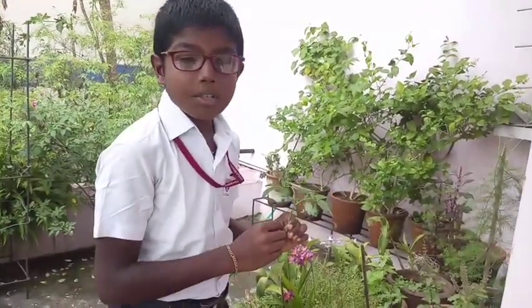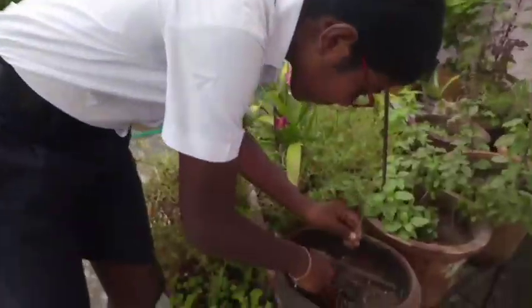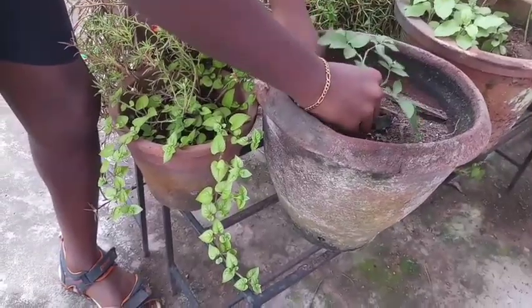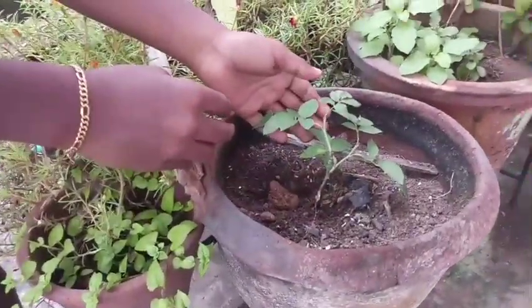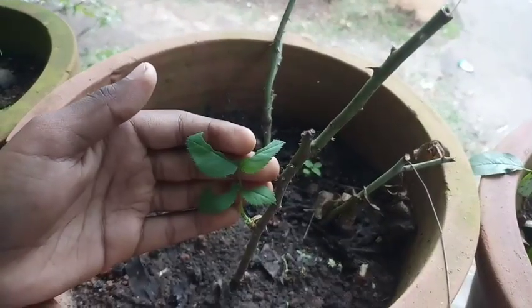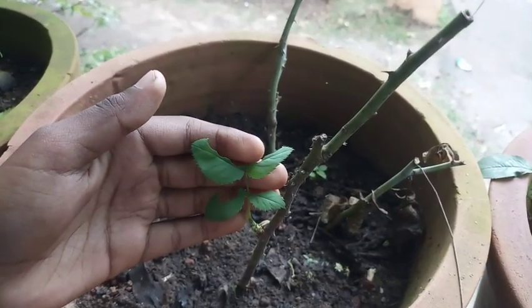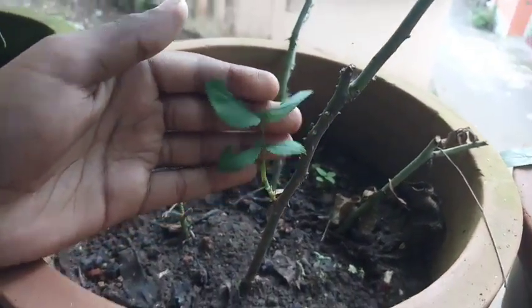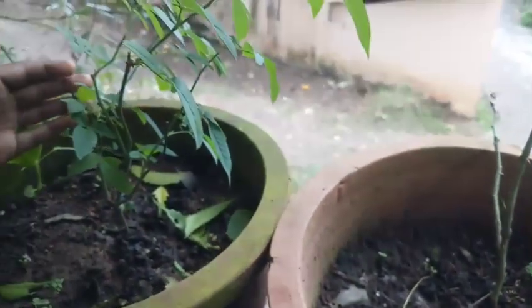Now, I am going to plant the cut stem. When it is given enough water, light, air and soil-rich nutrients, we can see new leaves sprouting from the stem and it grows into a new plant.